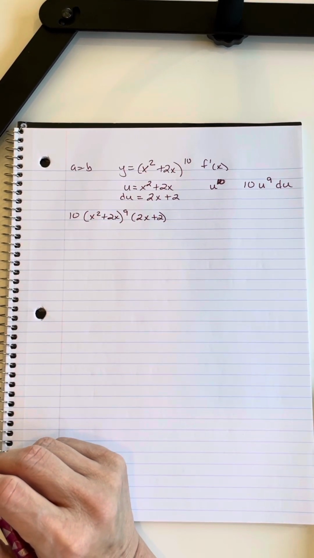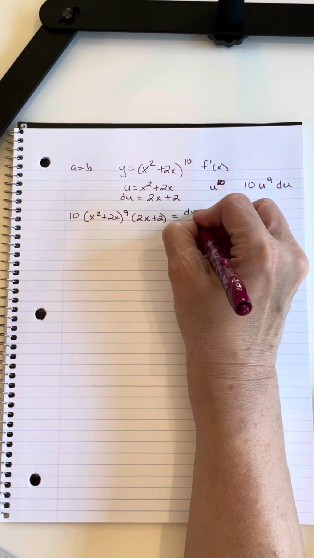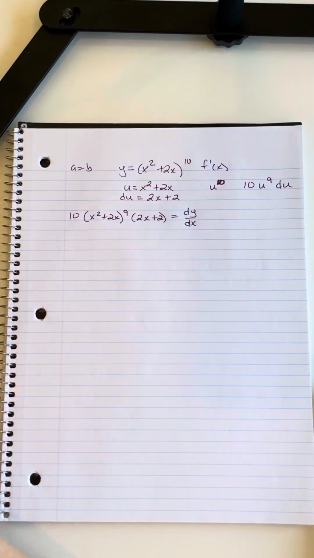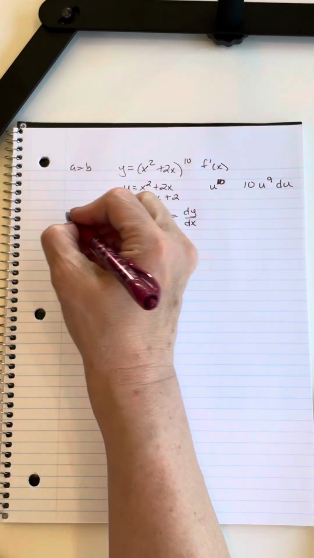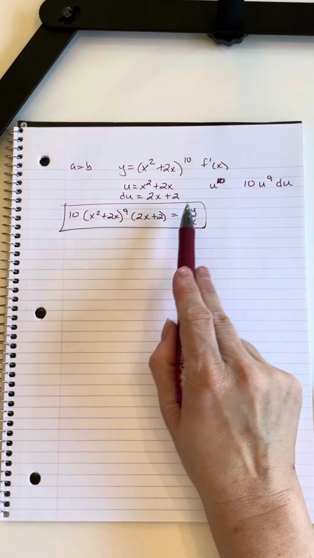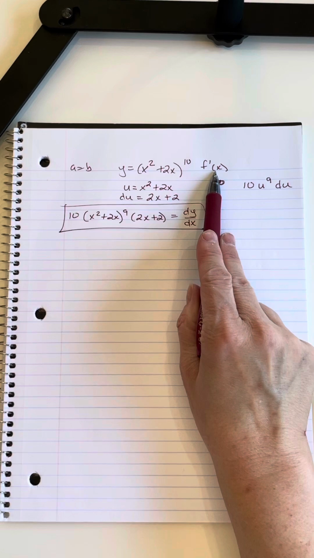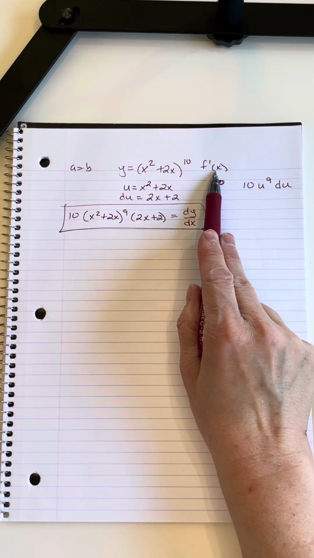Now, that was coming from a y, so dy over dx would be a good way to say I'm doing the derivative of that one. You could set it equal to the f prime of x there, and that would be okay as well. Now, example 2.